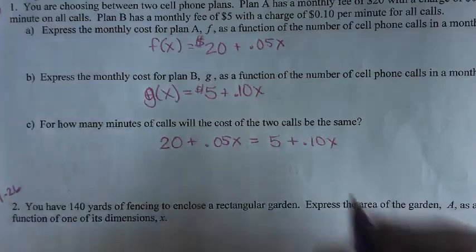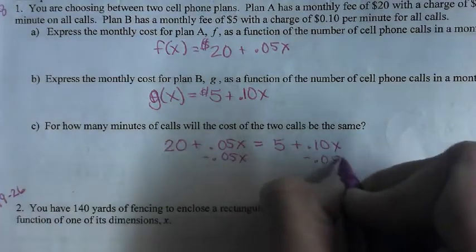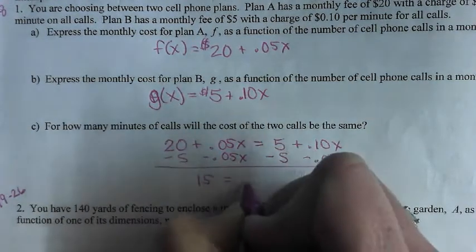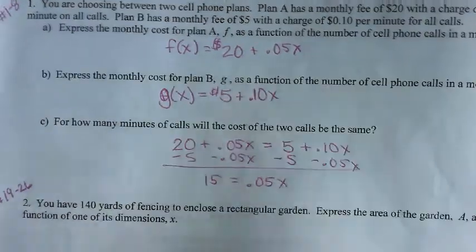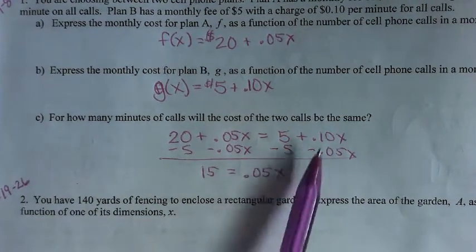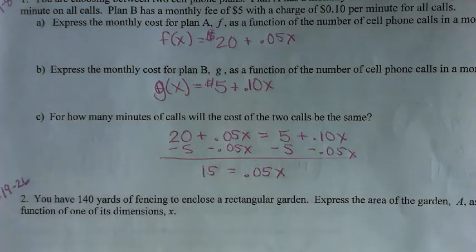So if I get my x's on the right, I would subtract my 0.05x to the right, my constants on the left. So I get 15. So here's like logically thinking. Here's where we are right now. By getting our x's on one side and our y's on the other, we pretty much have it narrowed down to there's a $15 difference between the startup cost.